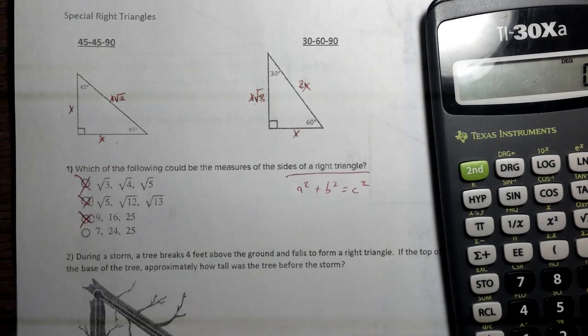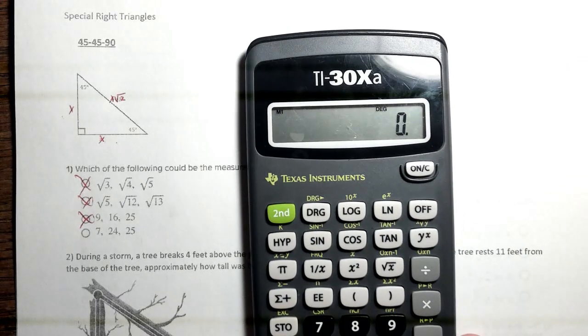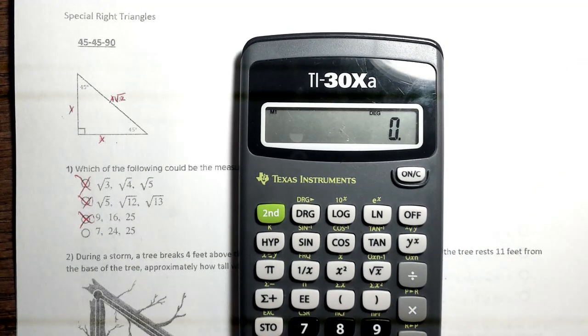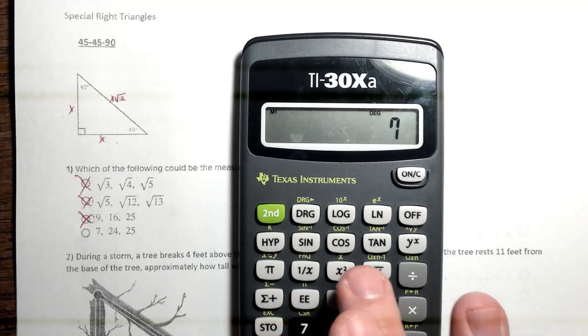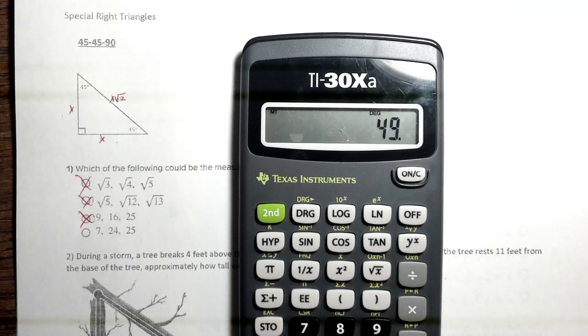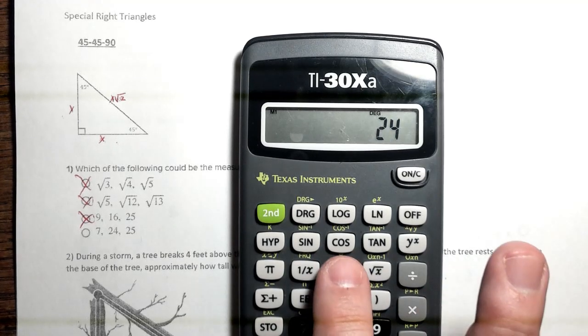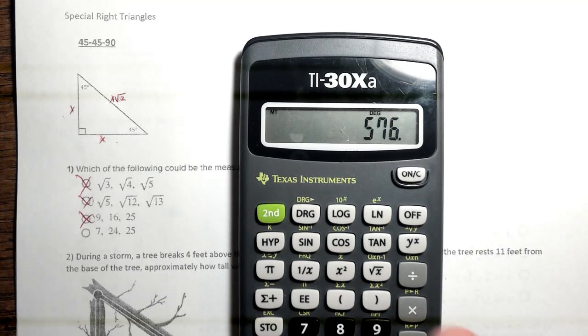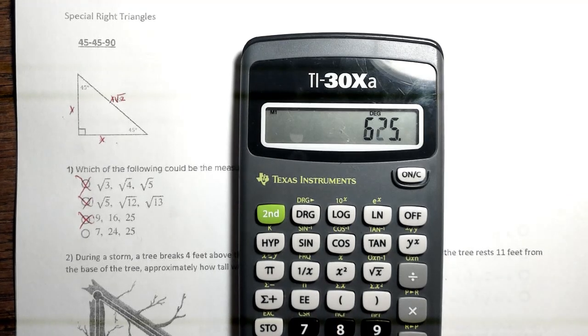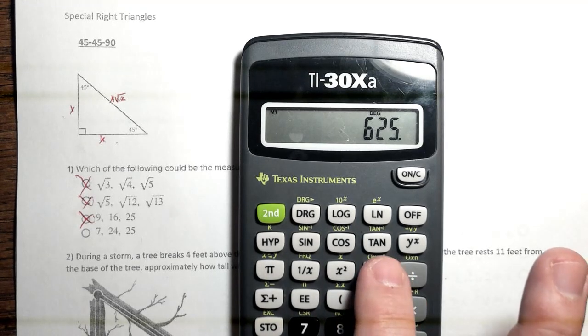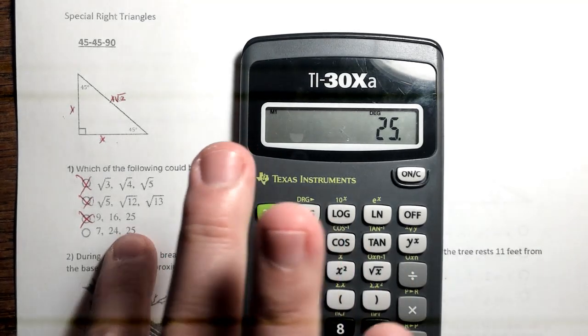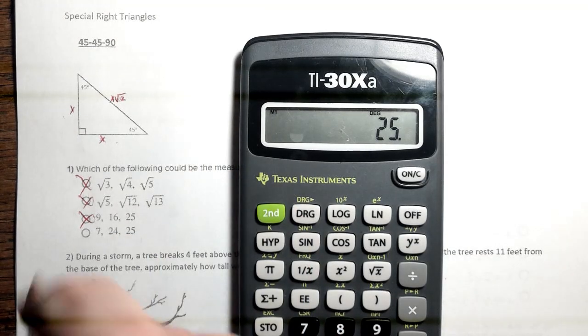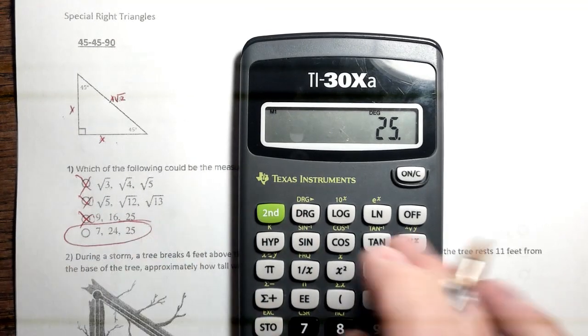And again, I'll go over the calculator a little more. So let's look at the last one. 7 squared plus 24 squared. See, I'm just typing in the number, hitting squared, equals. All right, and 625, what is the square root of that? It's 25. So this is our answer.